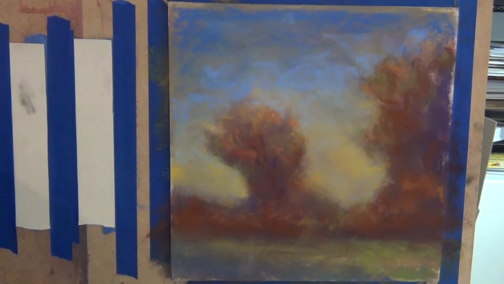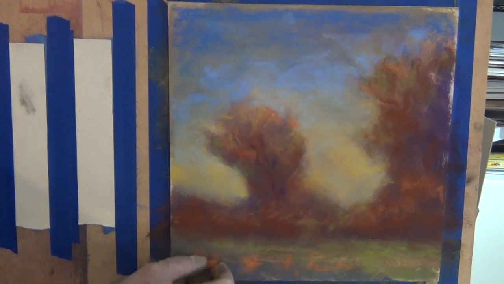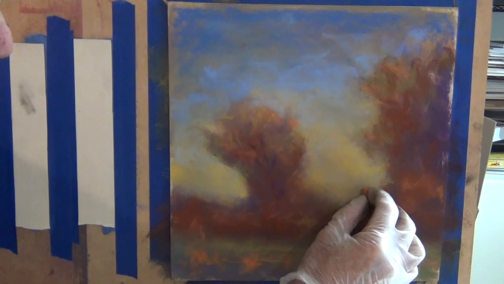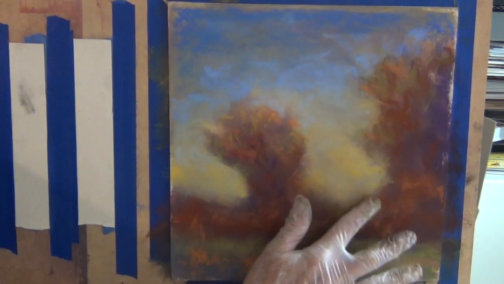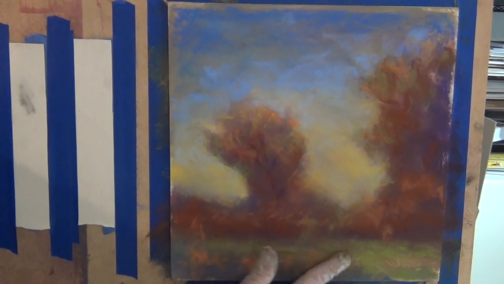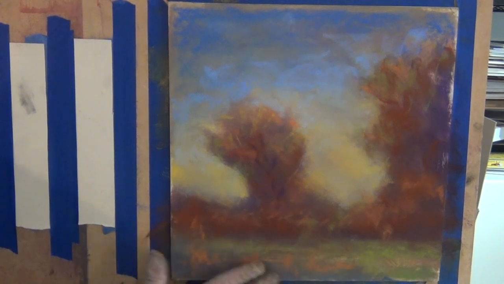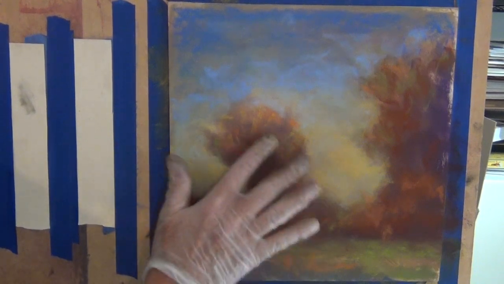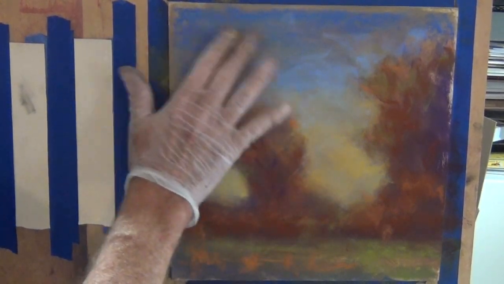You might get some more orange, rusty oranges down in the foreground here where some of the grasses have already started to change. You've got different weeds, different times of the year in meadows, and so you break up those lines that are in there and just start to build this thing detail by detail, area by area.